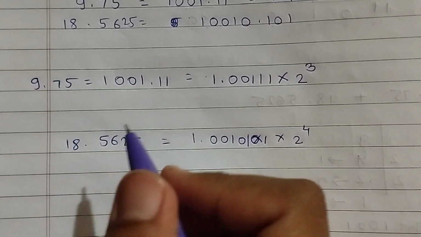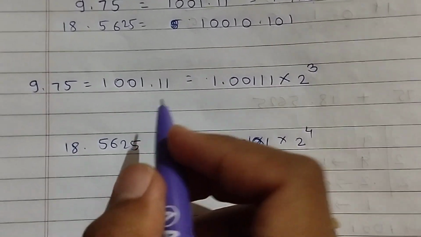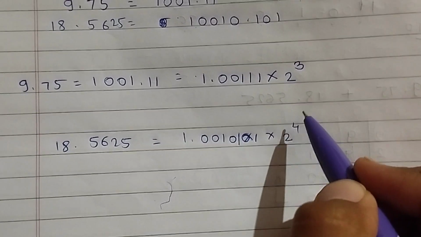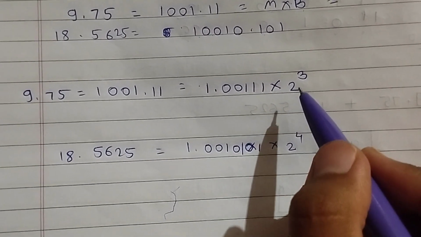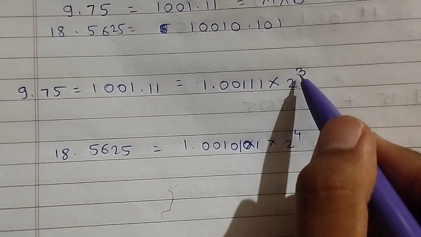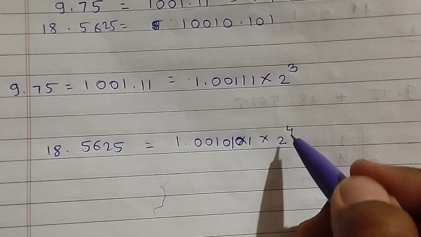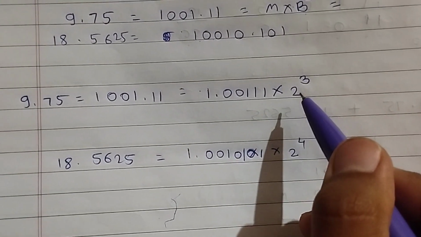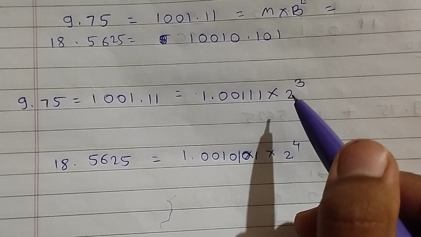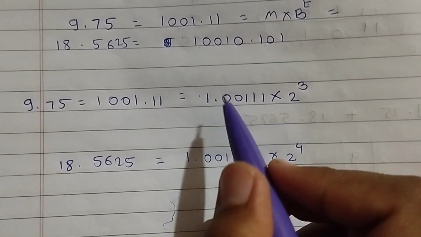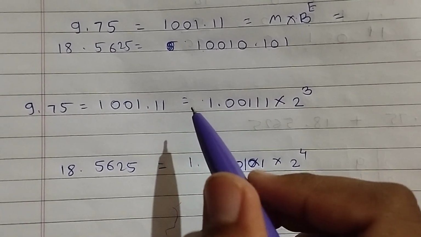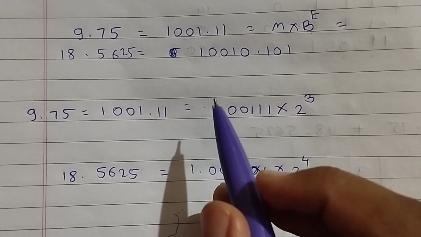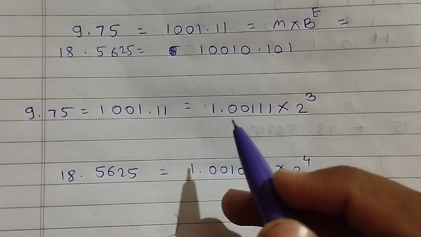Now for addition or subtraction, we always want the exponent to be the same for both numbers. So we have two choices: convert the 3 into 4, or convert 4 into 3. But we also know the condition. For scientific notation, we want one number before the decimal point, which represents whether the number is positive or negative.